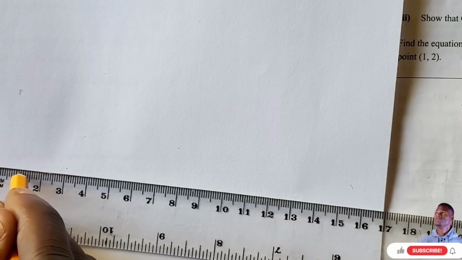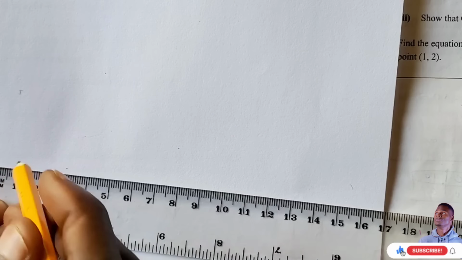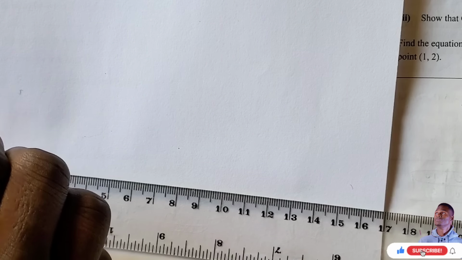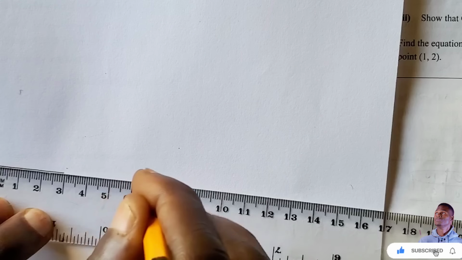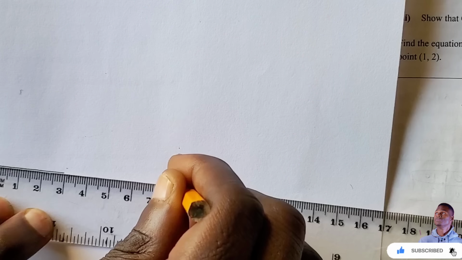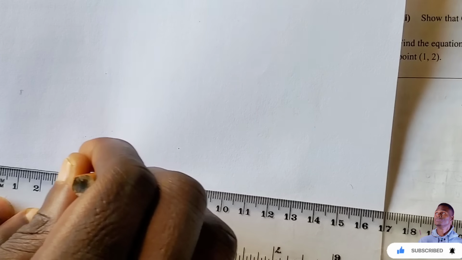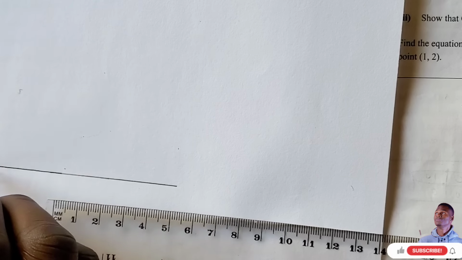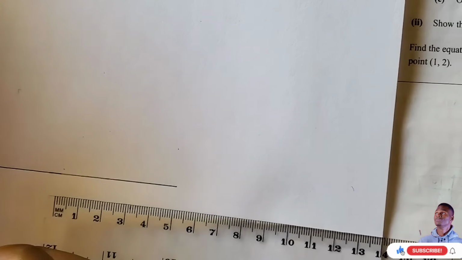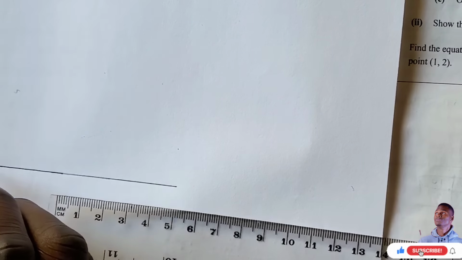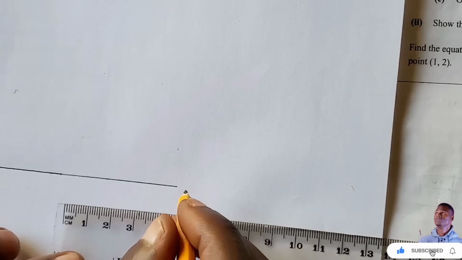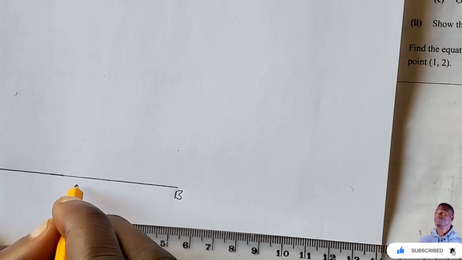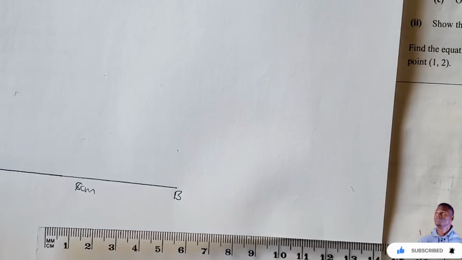Don't start from 1, you start from 0. Lift your pen so that you don't make a mistake, and start from 8 like this. Then write nicely that this is AB, 8 centimeters, and that's the first thing.